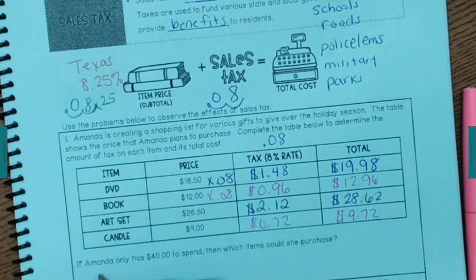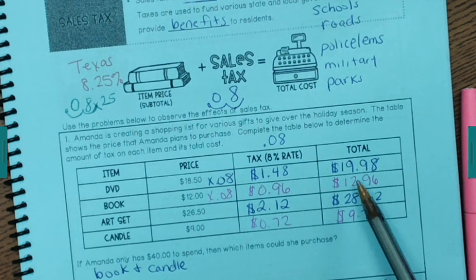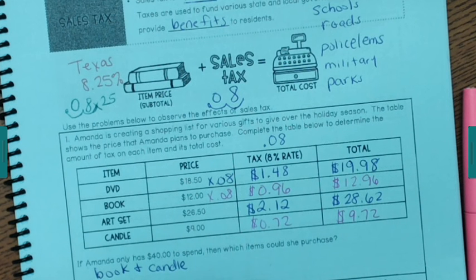The book and the candle. Okay, what do y'all think? Book and candle. How much is the book and the candle? $9.72 plus $12.96. $22.68. Is that what y'all got? Okay. So I could buy those 2 items.